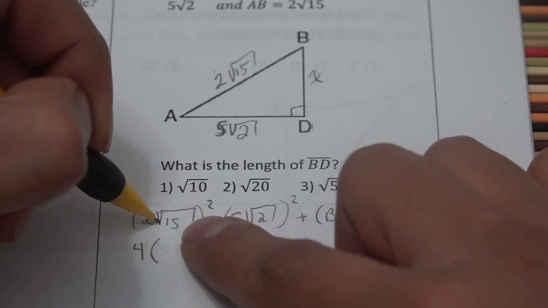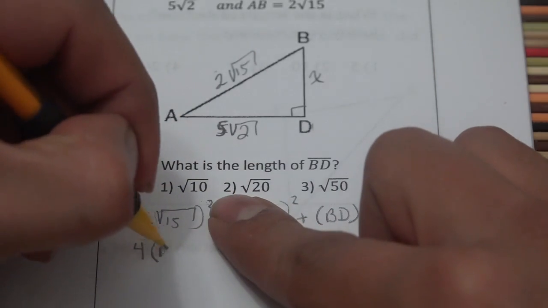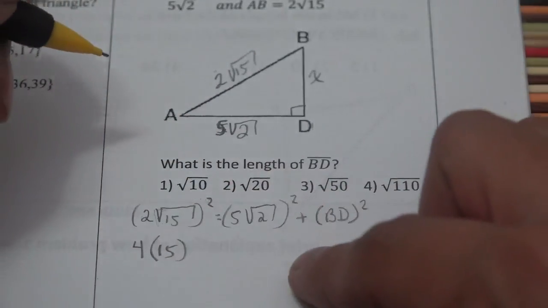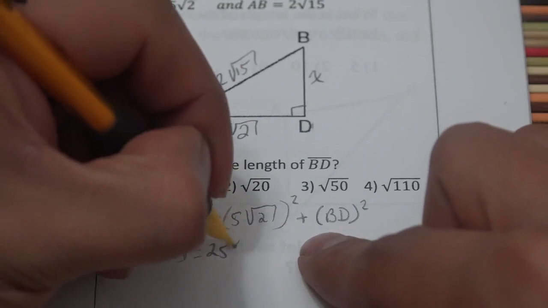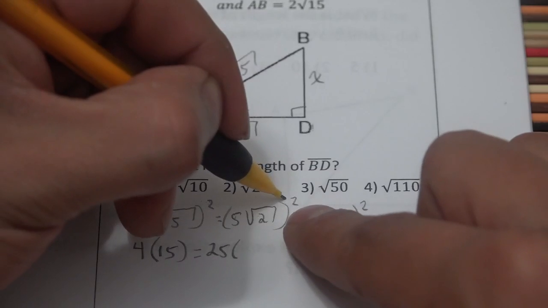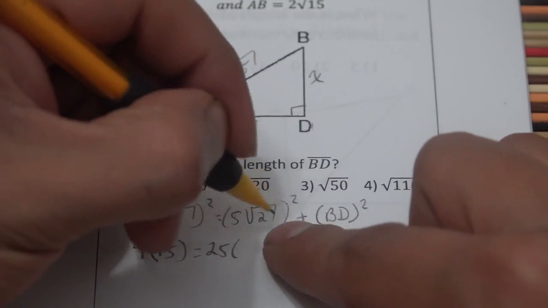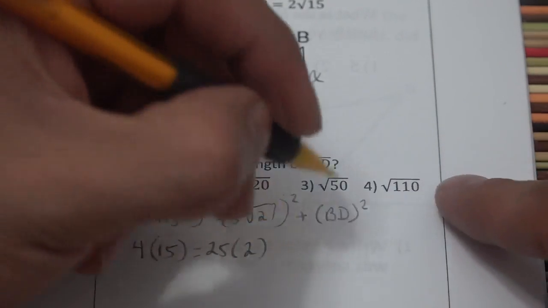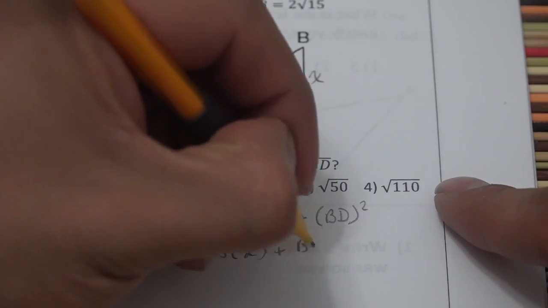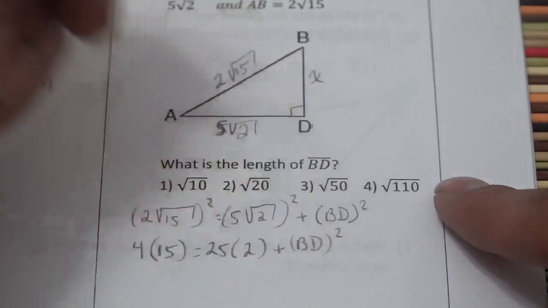The square root of 15 squared cancels out, so it just leaves the 15. 5 squared is 25 times the square root of 2 squared, which cancels out, so this is just 2, plus BD squared.